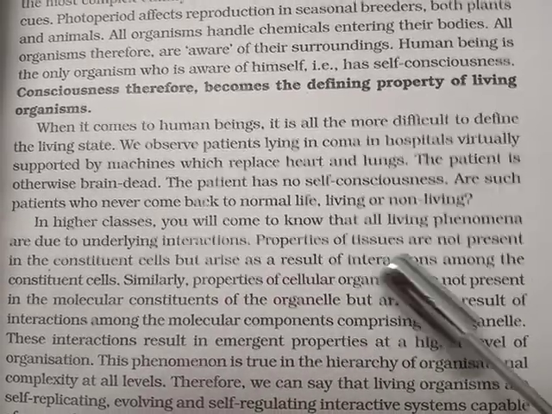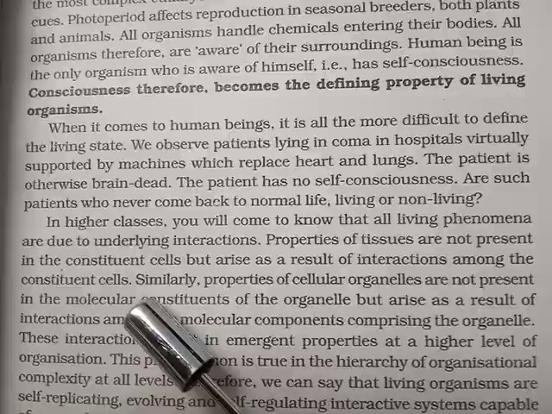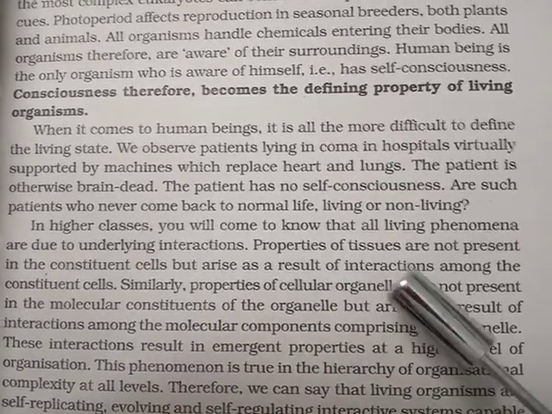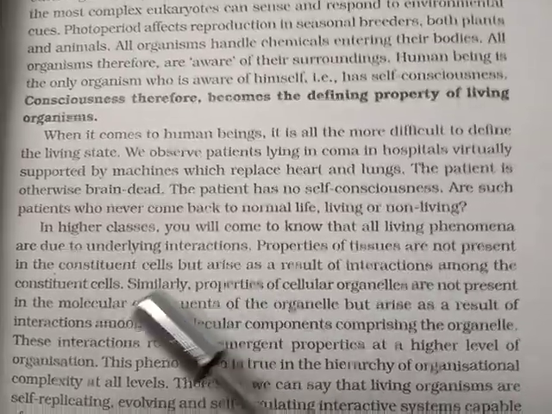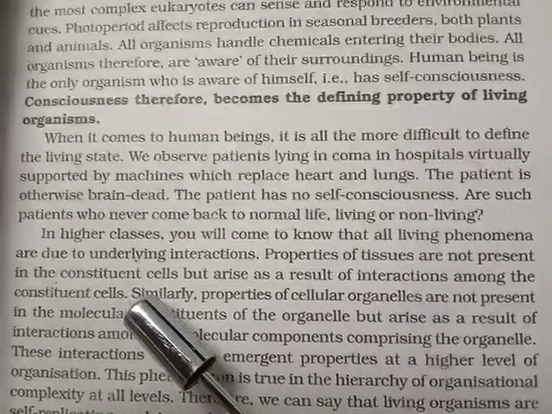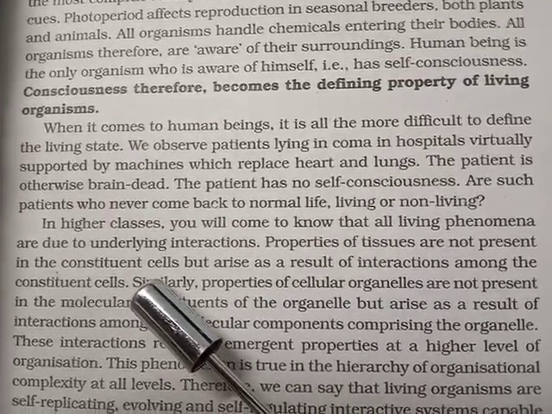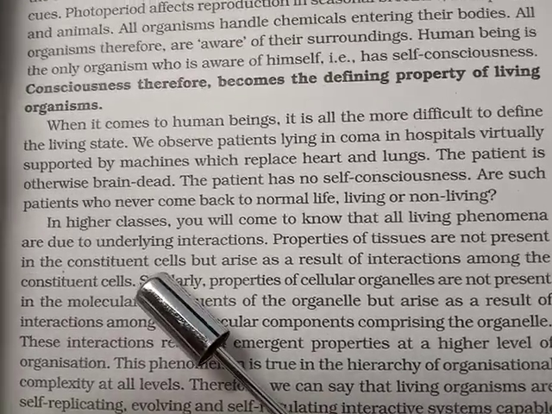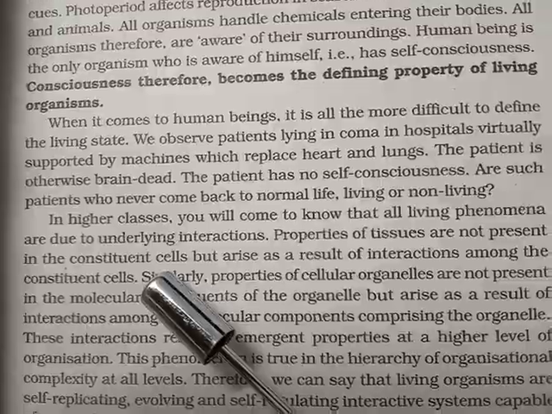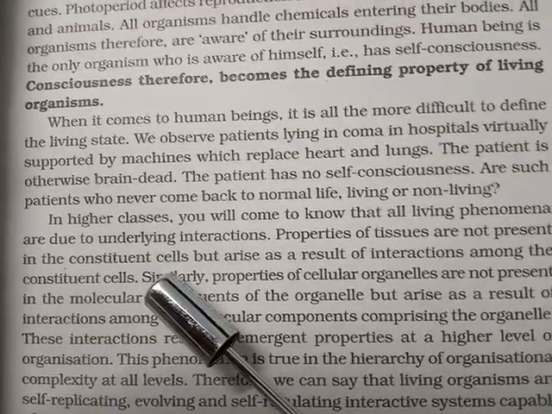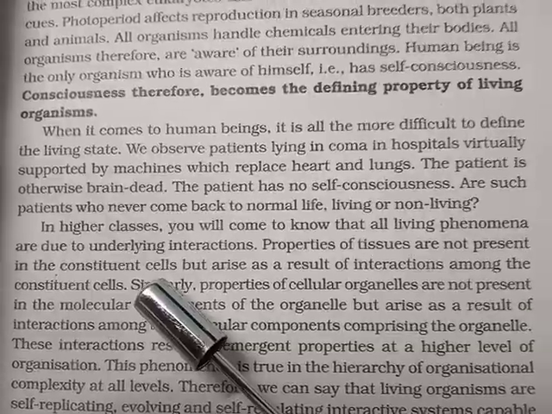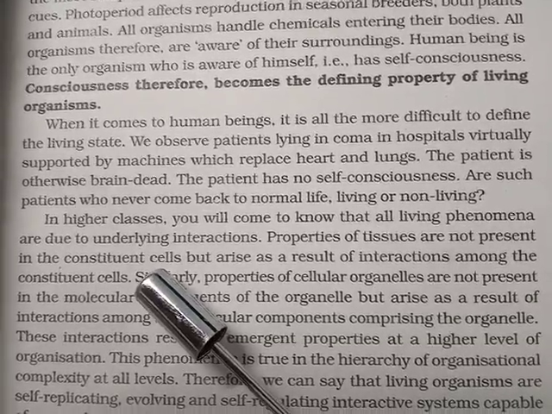Properties of tissues are not present in the constituent cells but arise as a result of interactions among the constituent cells. Tissues are groups of cells having similar structure and function, aggregated together to form a unique structure, and the property of tissues would not be present in the constituent cell.